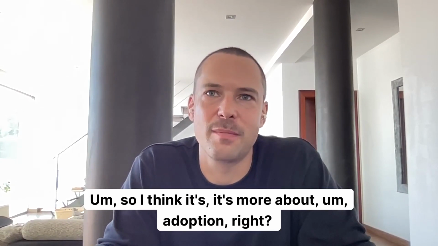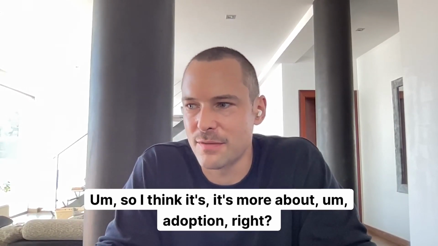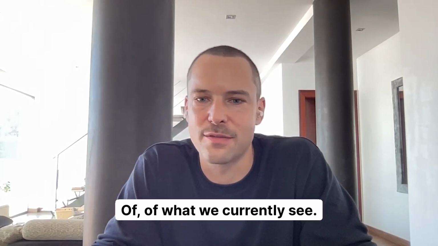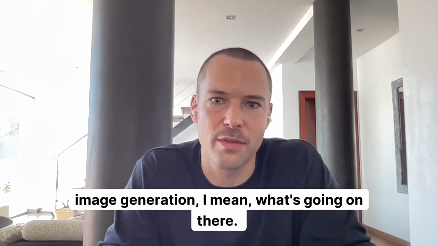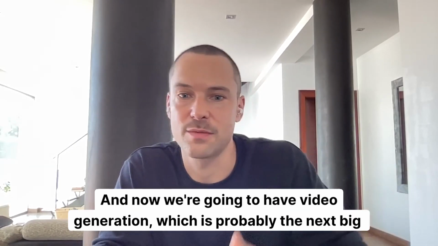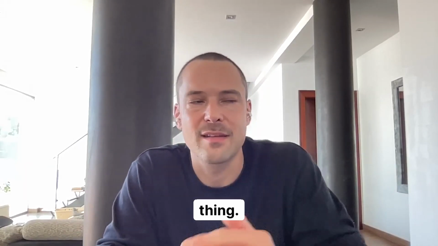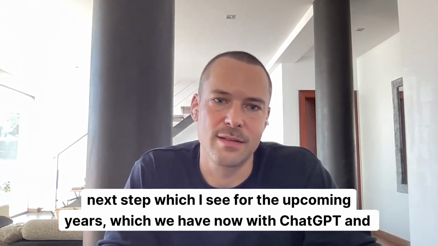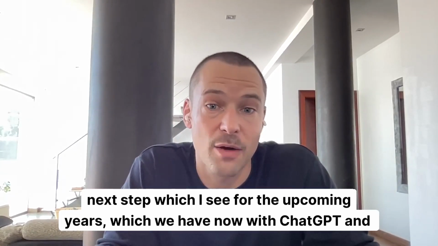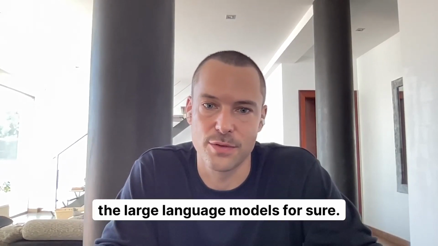So I think it's more about adoption, right, of what we currently see. Of course, these models get better, and they're going to, even the image generation. I mean, what's going on there now? We're going to have video generation, which is probably the next big thing. But it's not like this substantial next step, which I see for the upcoming years, which we had now with ChatGPT and the large language models for sure.